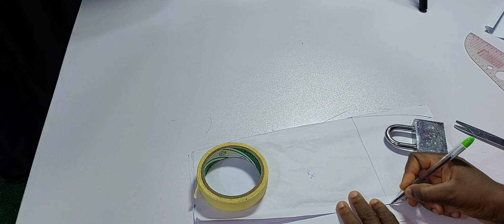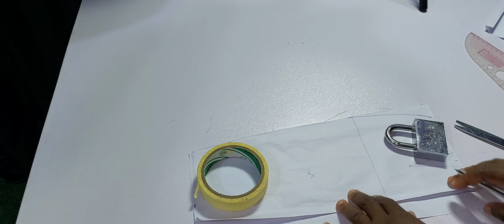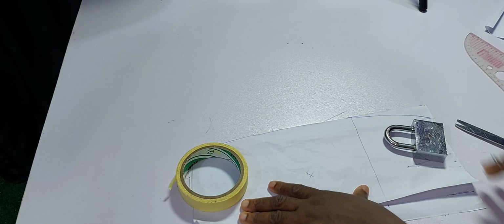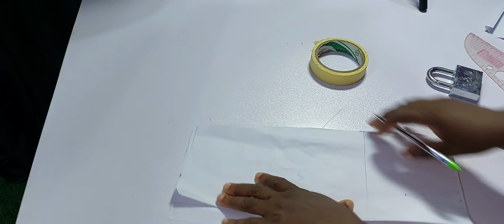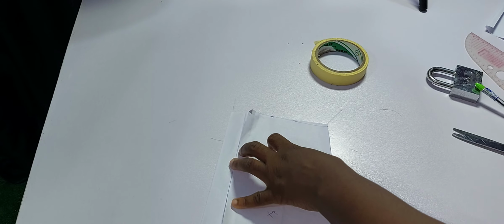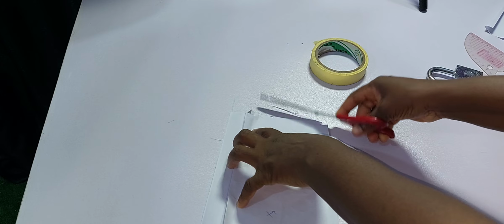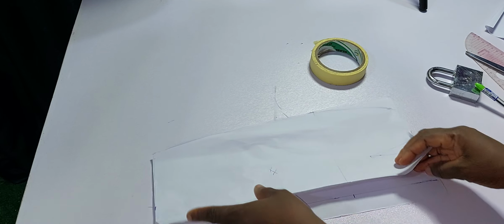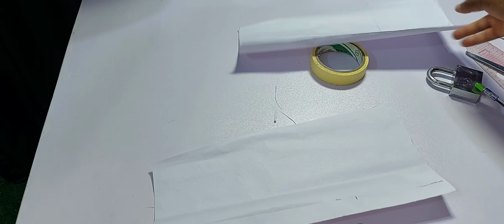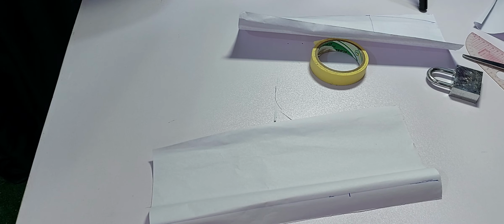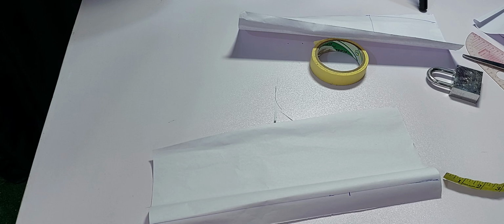This is the hip line. So this is what I'm trying to show you. You know the back, your waist is not straight. It's a bit curvy.